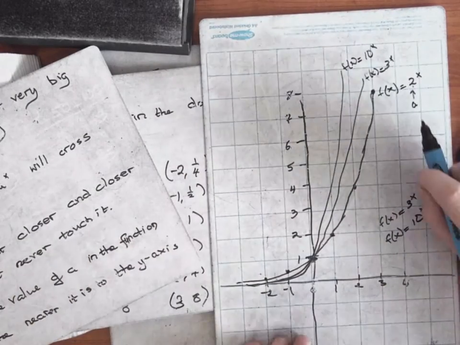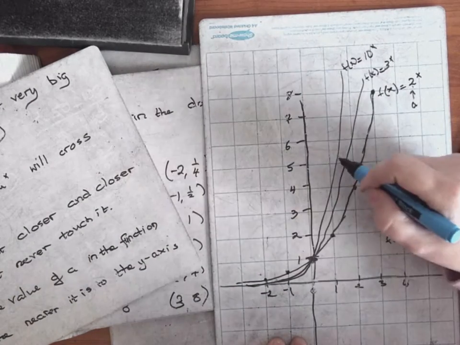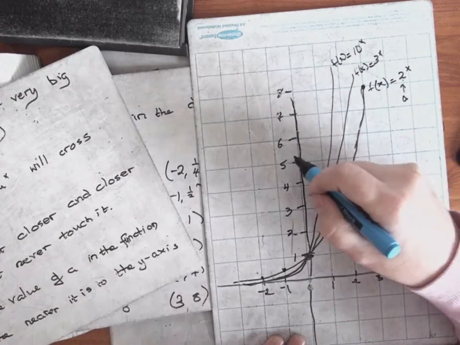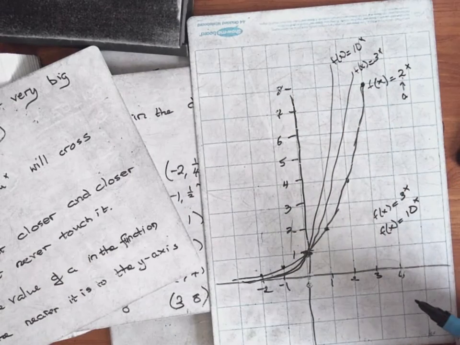Do you know what I mean? The bigger that number, the closer it is to the y-axis. This is the y-axis, so it's in here. So the bigger the number, the closer it is. Okay?